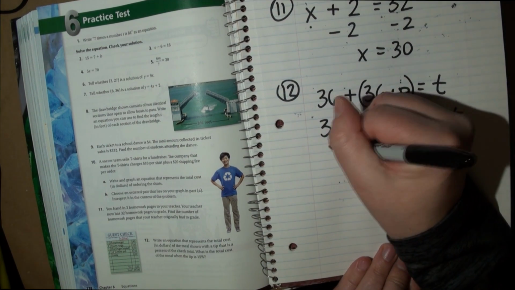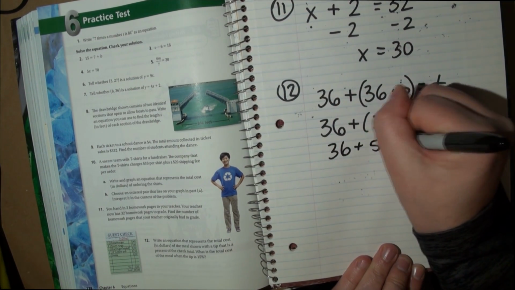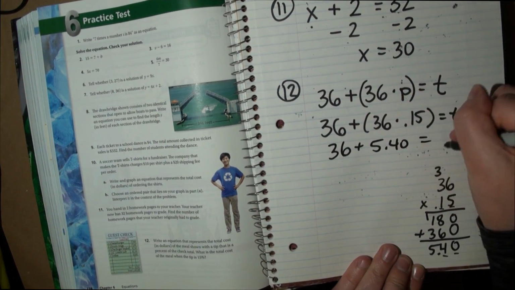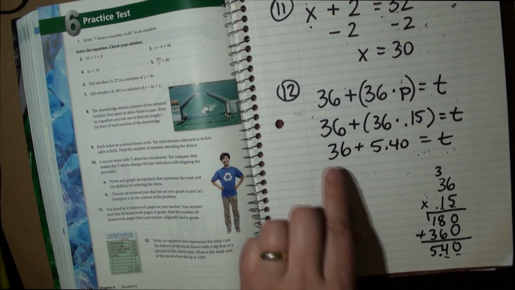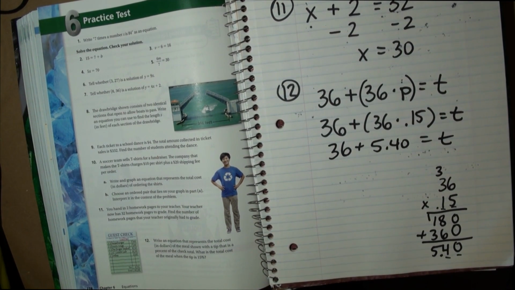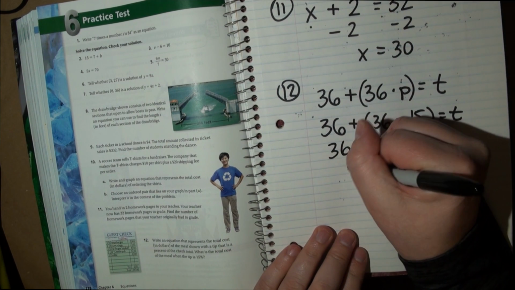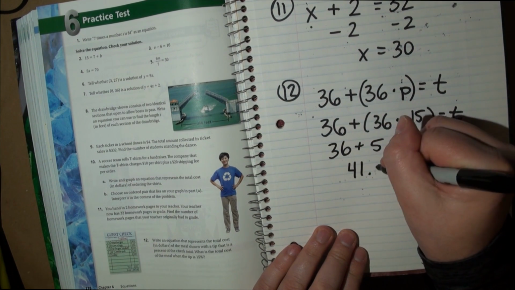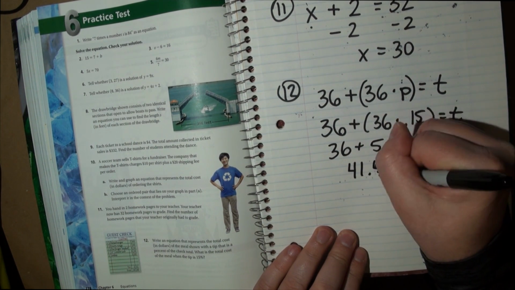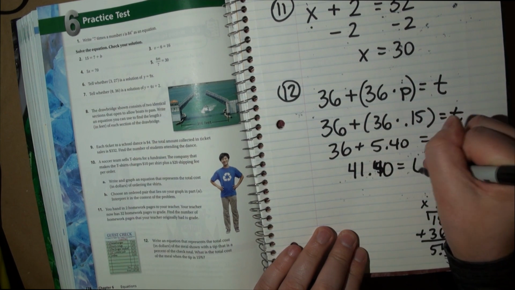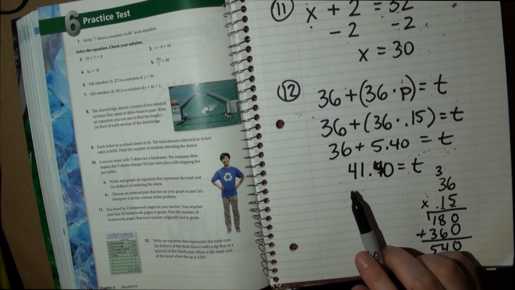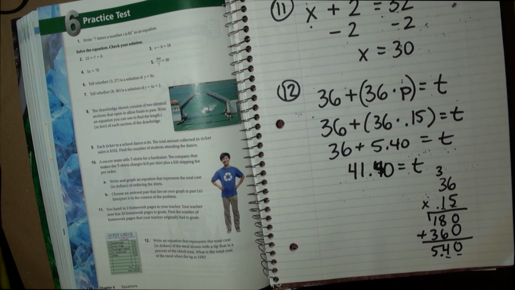So let me plug that in up here. 36 plus $5.40 equals my total. Let me add that together. 36 plus $5.40. That means my total here is $41 and 40 cents. So $41.40 is my total if I have a 15% tip on $36. There you have it. That's question number 12.